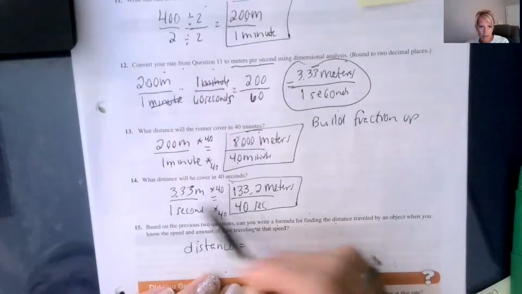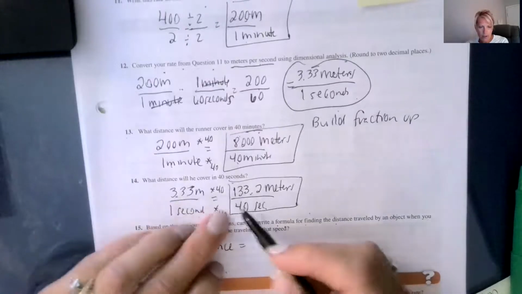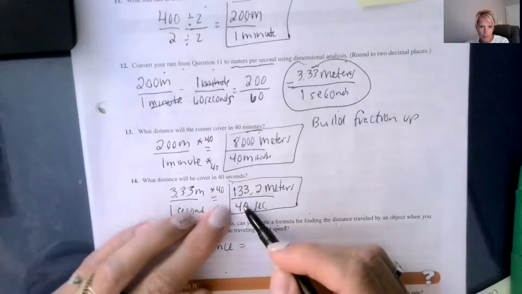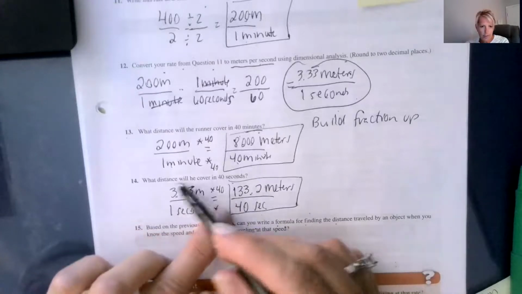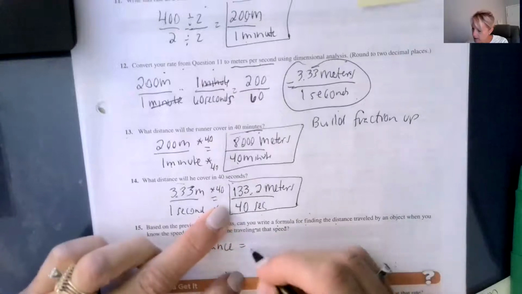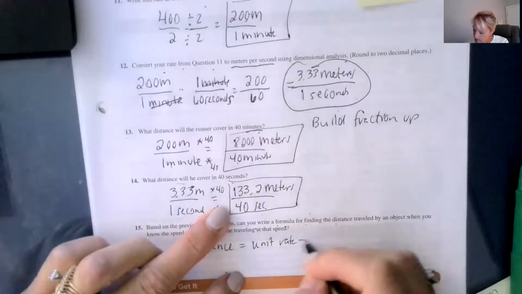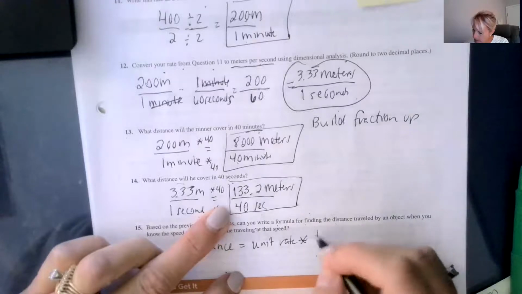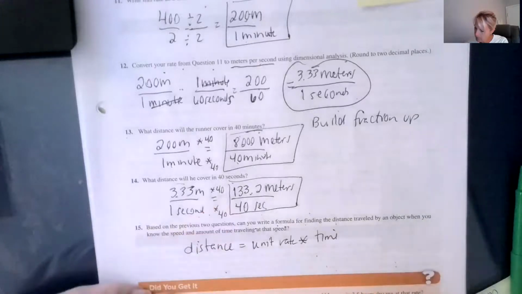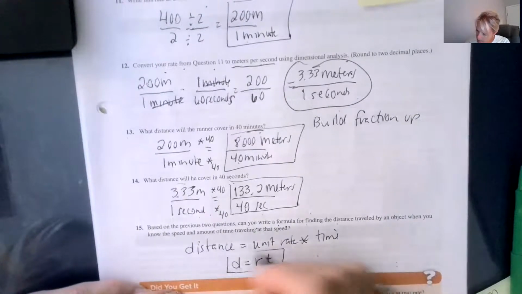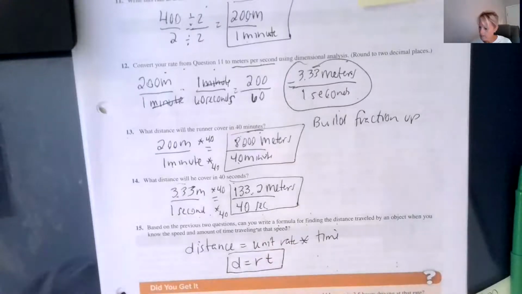So it looks like knowing what you want your new time to be, you're essentially just taking your unit rate and multiplying by time. And distance equals rate times time is a formula that you might use in other classes.